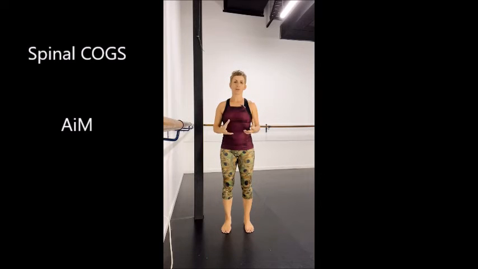Hello, and we are going to be looking today at something called Spinal CoGS. Spinal CoGS is something I learnt from my training with Gary Ward at Anatomy in Motion. Essentially, it is the conversation between the pelvis, thorax, and head. And this conversation should happen every time we take a step with walking. It's something I assess regularly in clinic and give as homework in clinic as well.